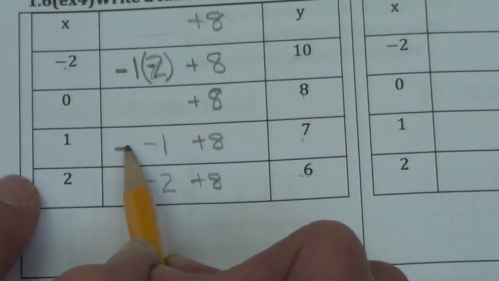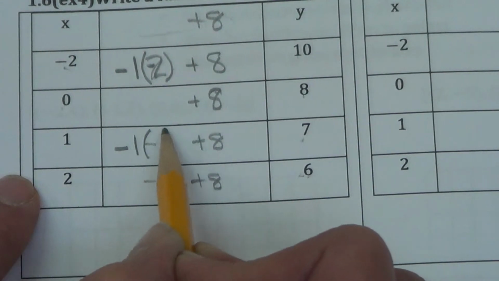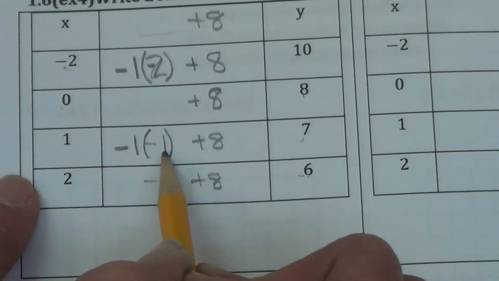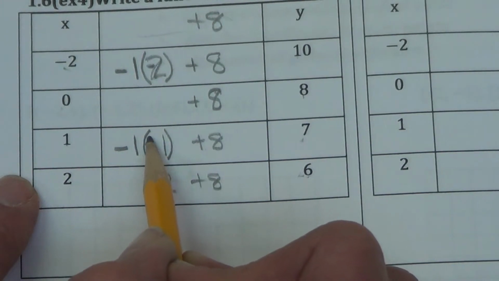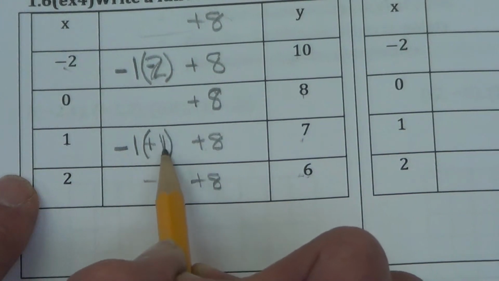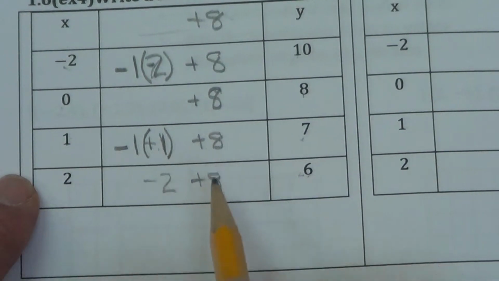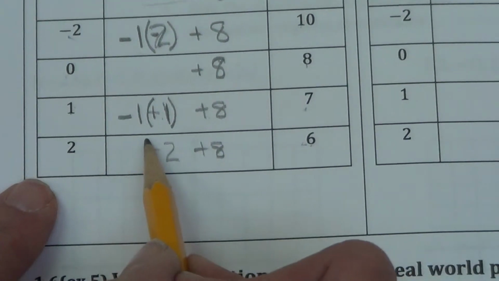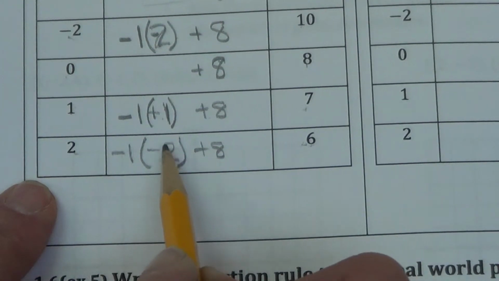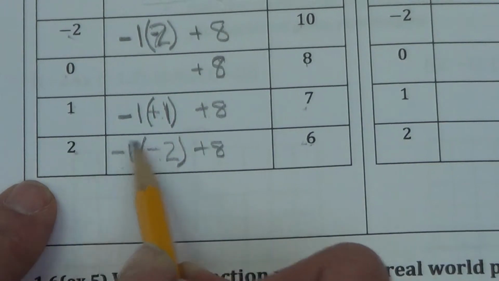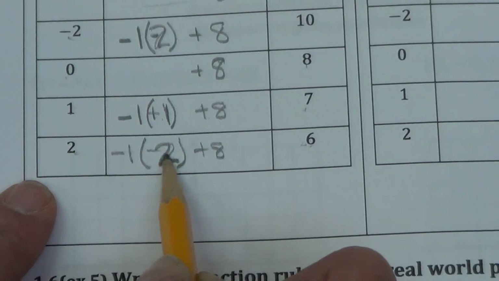Would a -1 times -1 equal that 1? Yes, it would. So I bring that 1 in there. Would a -1 times this number equal -2? Yes, it would. So I go ahead and I bring this number in.